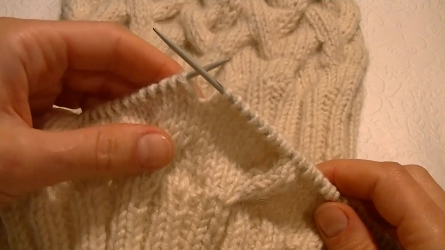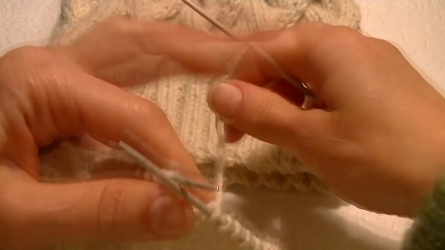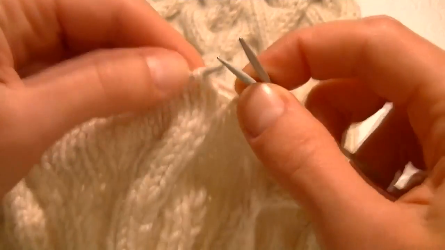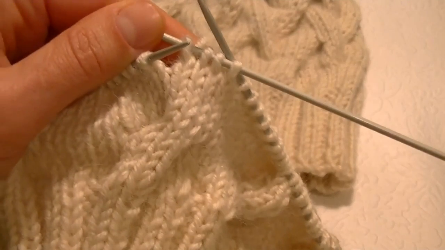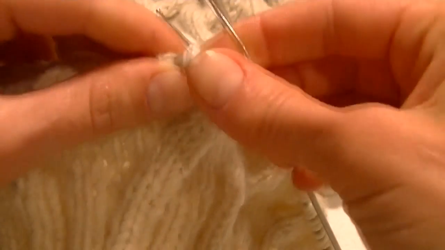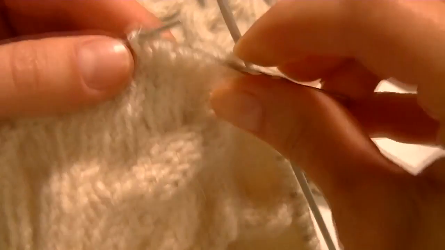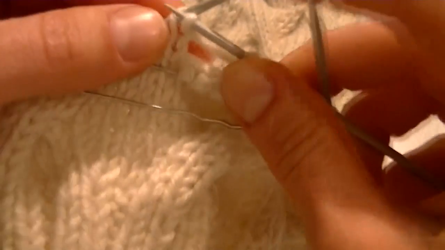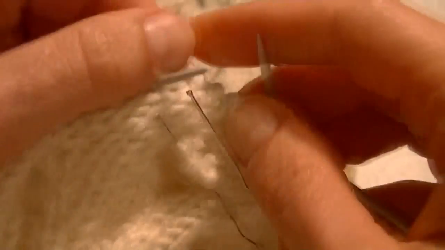We take a needle and knit 4 stitches knitwise. Then we slip 4 stitches to the additional needle, 1, 2, and leave them in front of the work. Next 4 stitches we knit knitwise. 1, 2, 3, 4. We return 4 additional stitches to the left needle and knit them also knitwise.